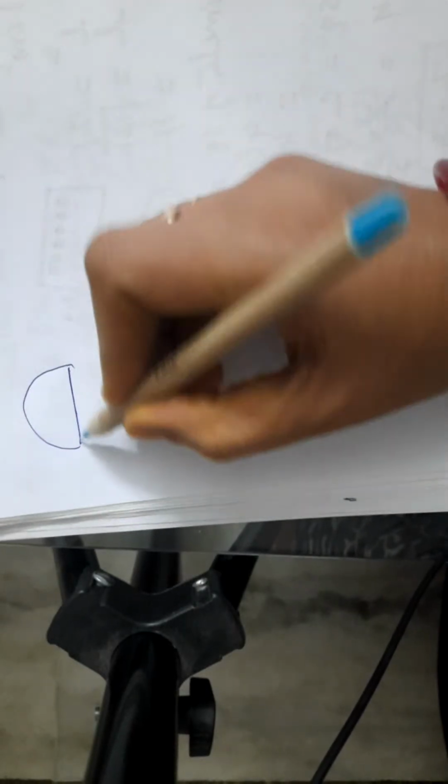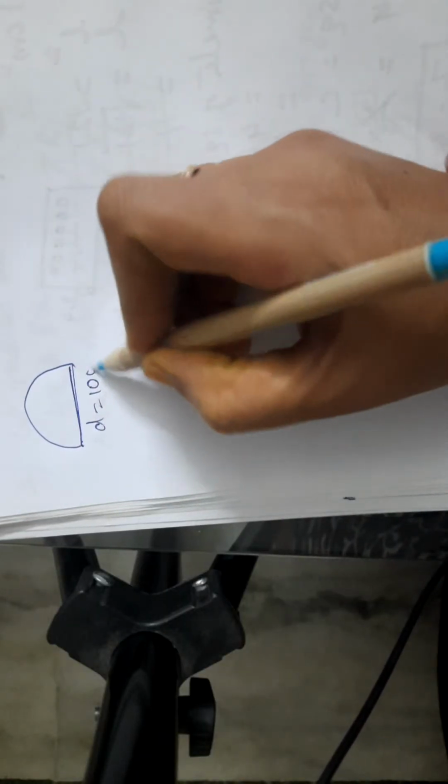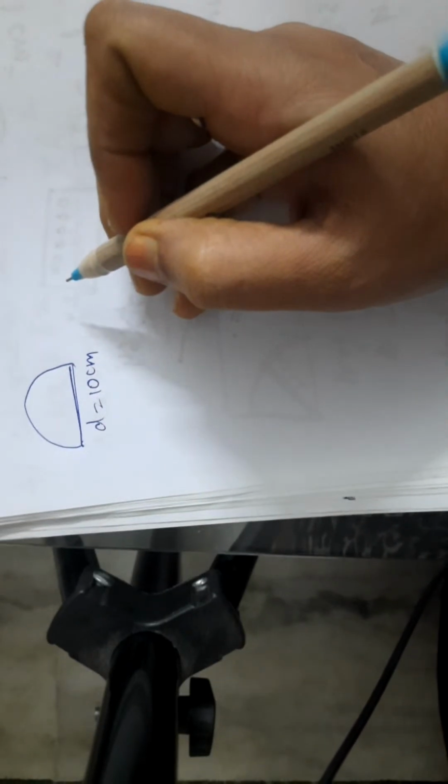If you recall, I explained that if the figure is a semicircular design where the diameter is 10 centimeter, we need to find the perimeter.